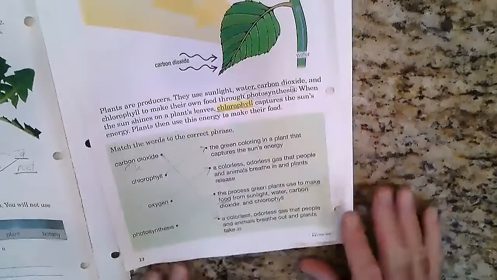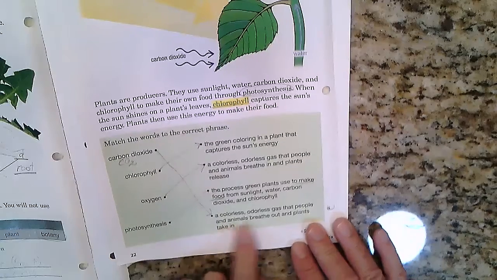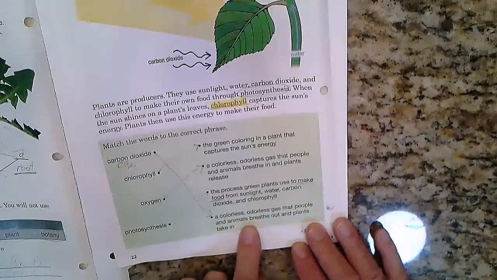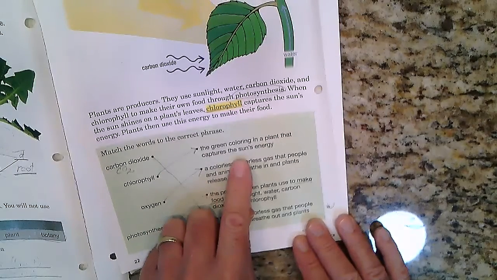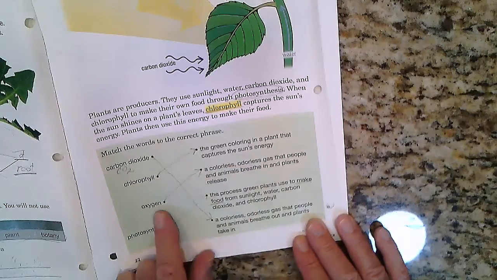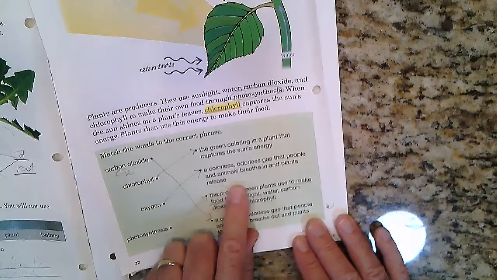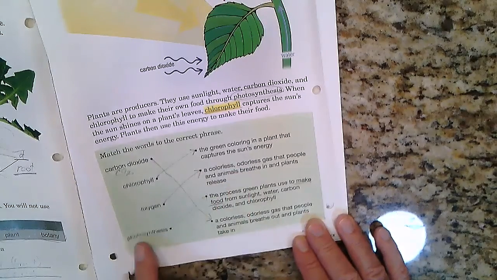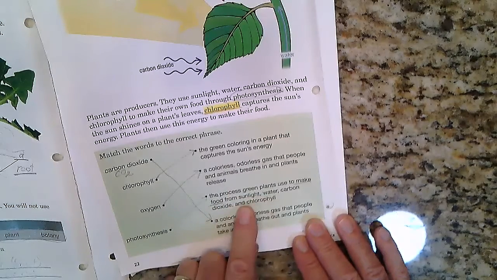Here you go. So matching the words: carbon dioxide, a colorless, odorless gas that people and animals breathe out and plants take in. Chlorophyll, the green coloring in a plant that captures the sun's energy. Oxygen, a colorless, odorless gas that people and animals breathe in and plants release. Photosynthesis, the process green plants use to make food from sunlight, water, carbon dioxide, and chlorophyll.